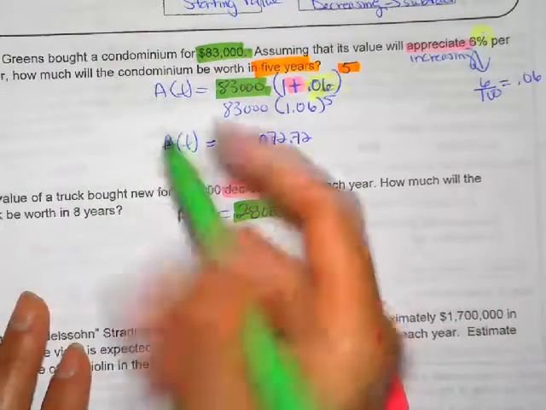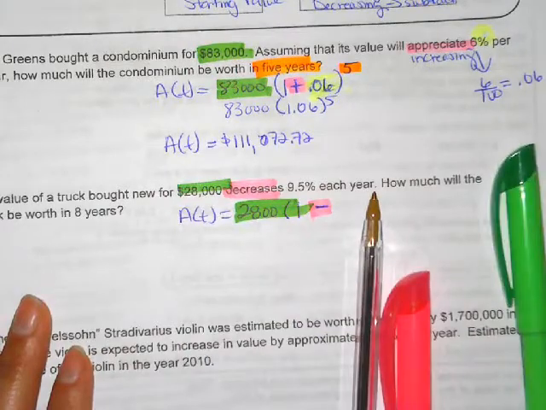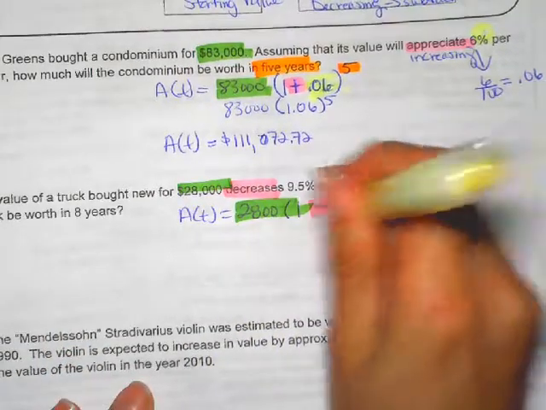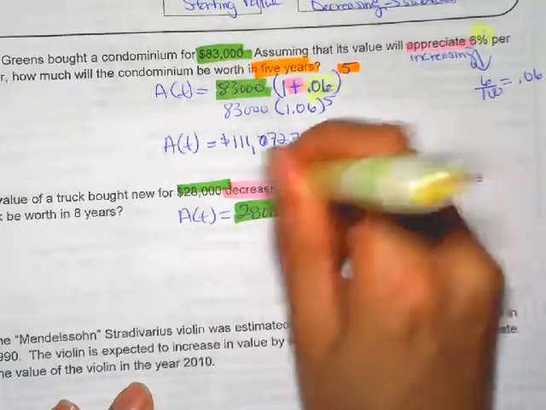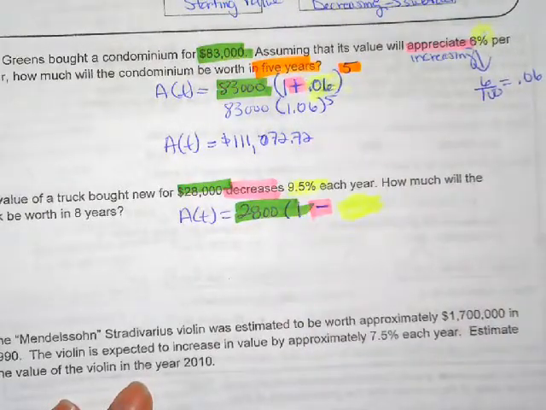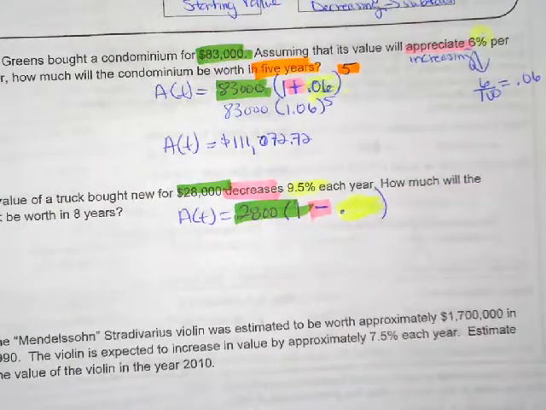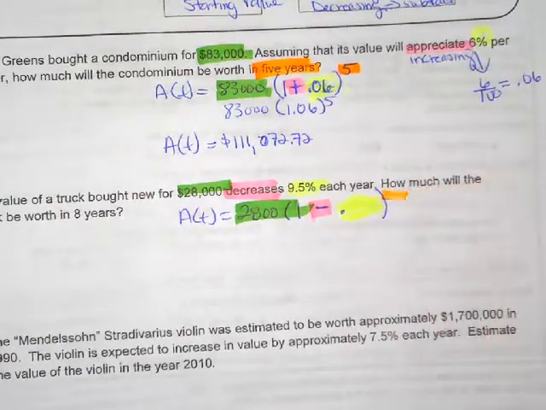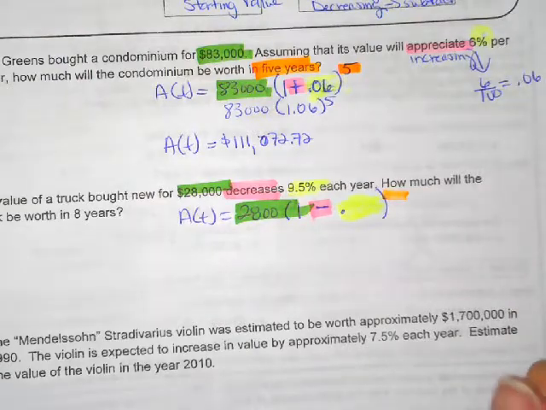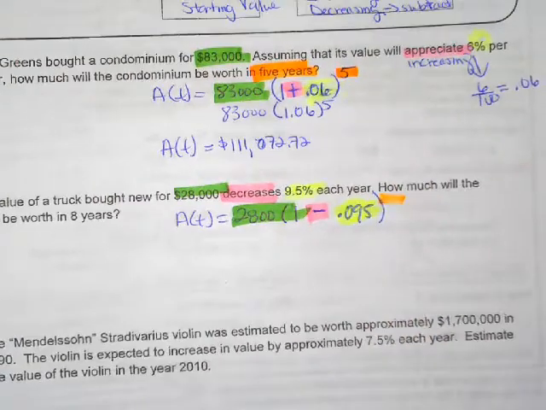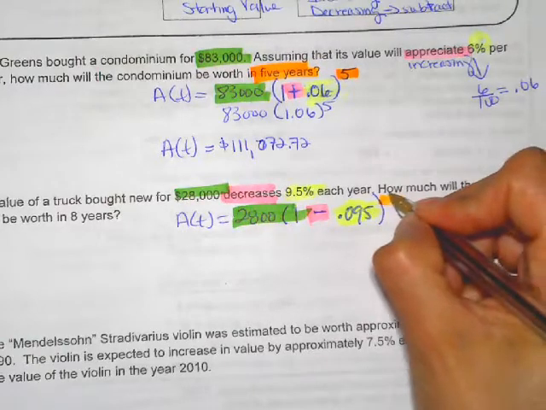What would it be? .095. Raised to the t, time is going to be easy. What is it? 8 years.